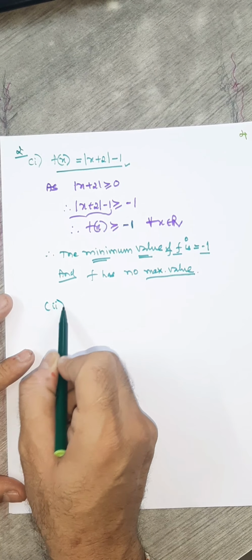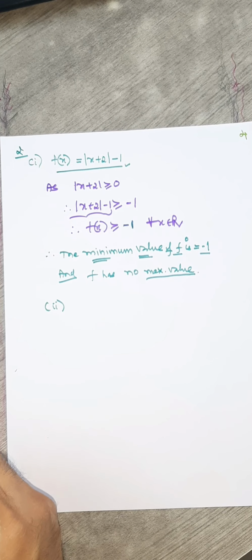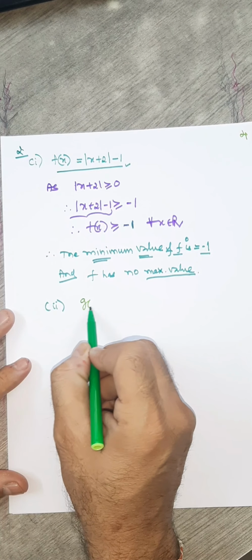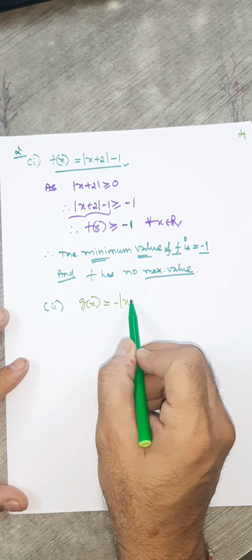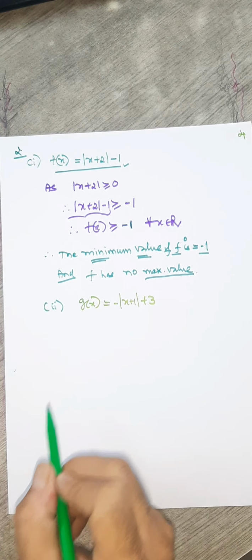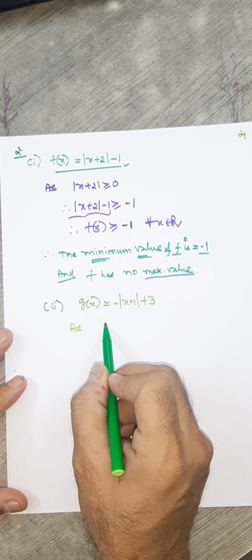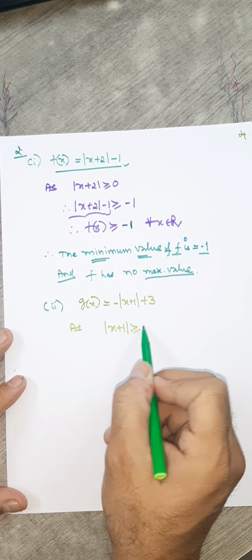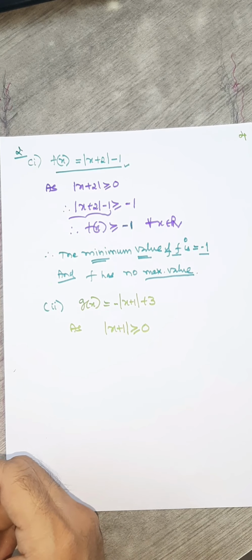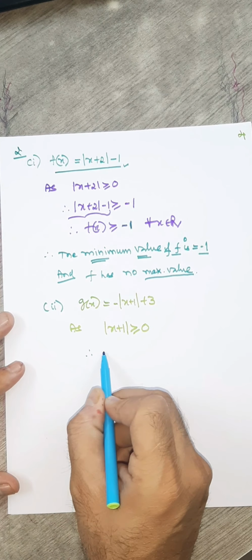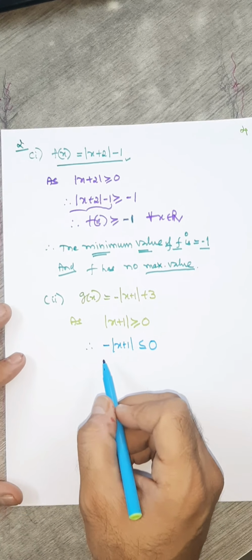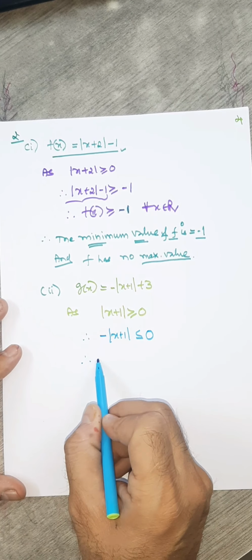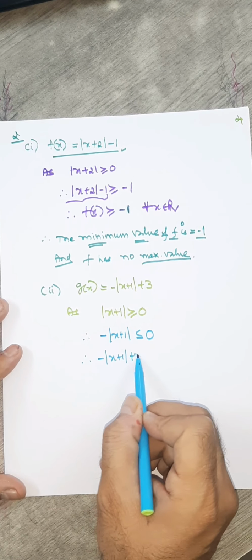Same way, second question. What about the second sub question? There the function is given by, again, a modulus function. g of x equals minus modulus of x plus 1, plus 3. Now look at it, modulus is always greater than or equal to 0. You need the minus sign here. So multiplying with a minus sign, if you multiply an inequality with a minus sign, it gets reversed because of the negative number. Adding 3, so I'll just add 3 on both sides.